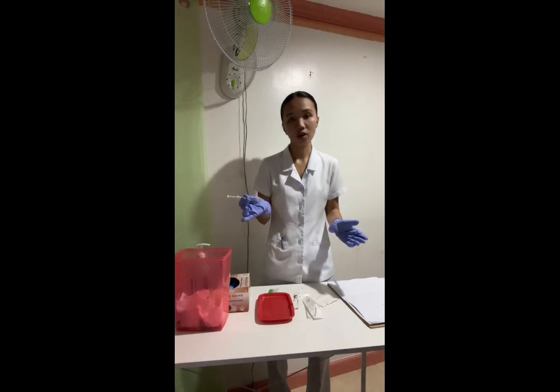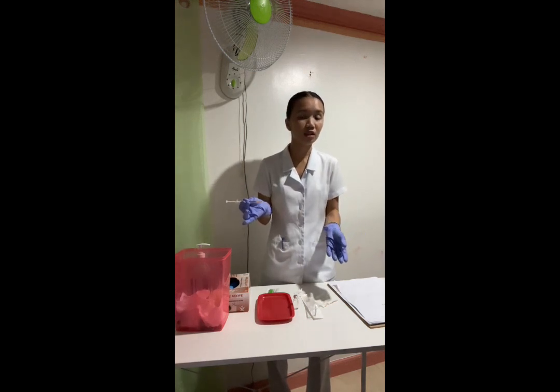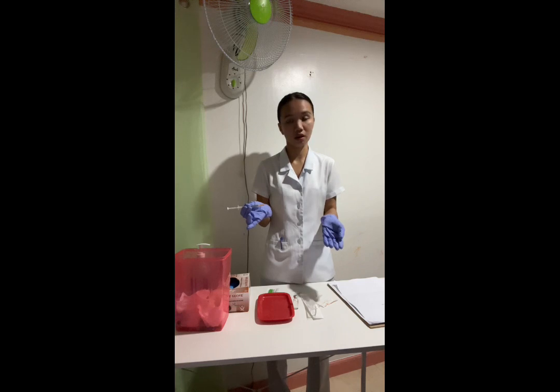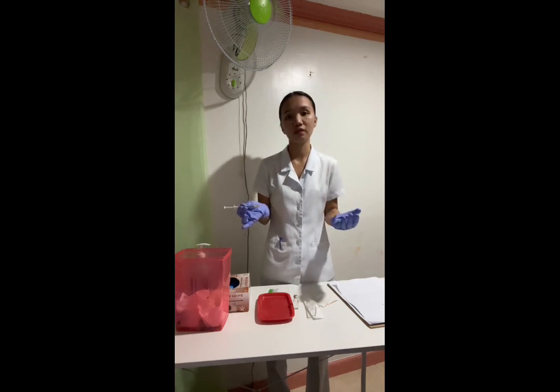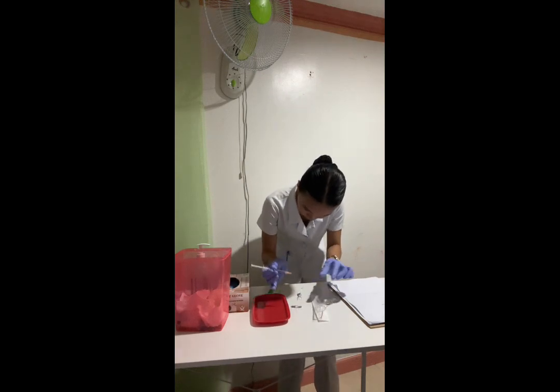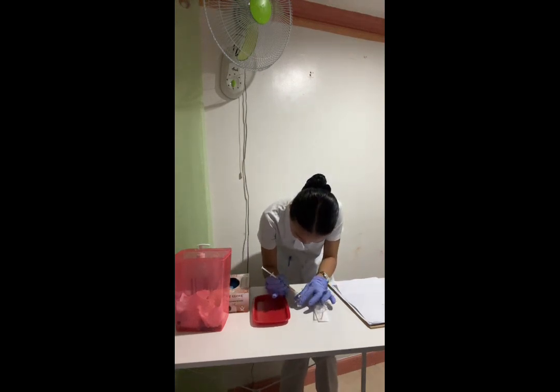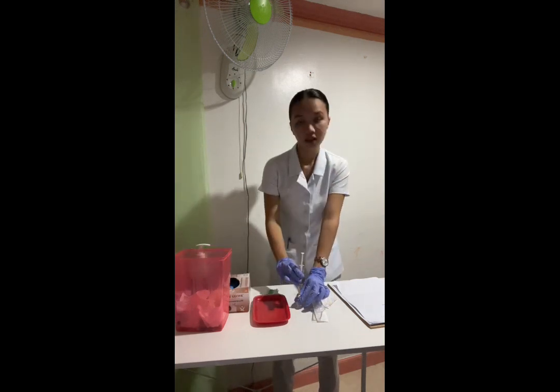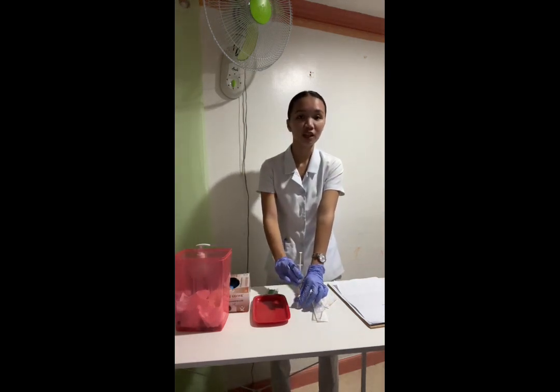And then next is we are going to carefully insert the needle into the upright vial through the center of the rubber cap, maintaining the sterility of the needle. And then after that, we are going to inject the air.